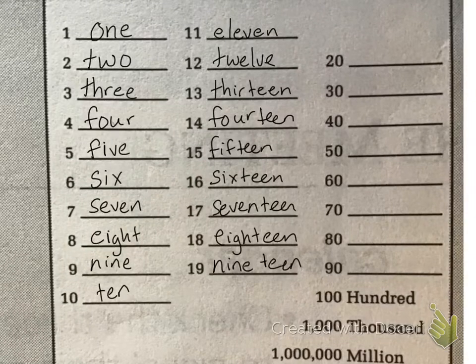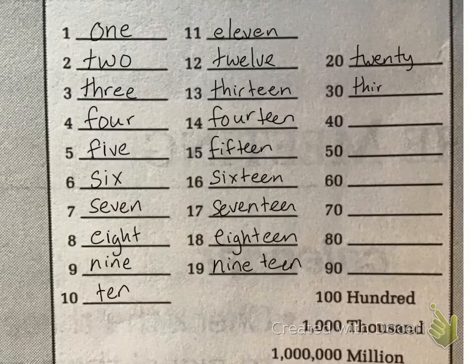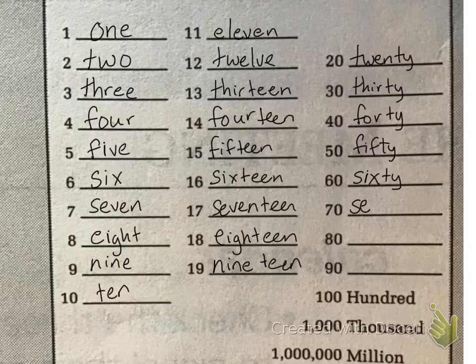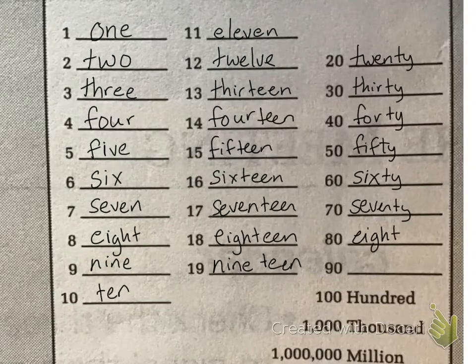Okay, then we have 20, 30, 40, 50, 60, 70, 80, 90. Then we have 100, 1,000, and then million.